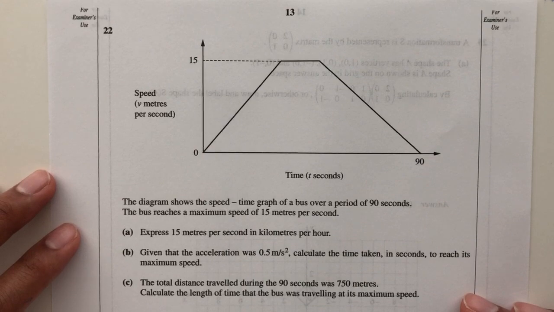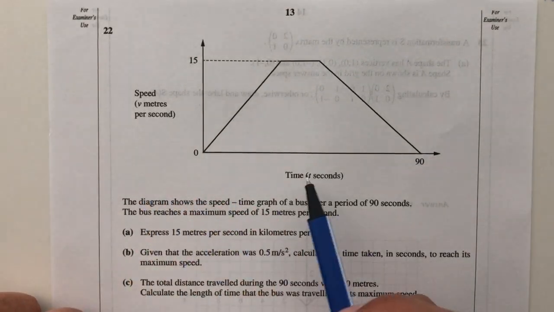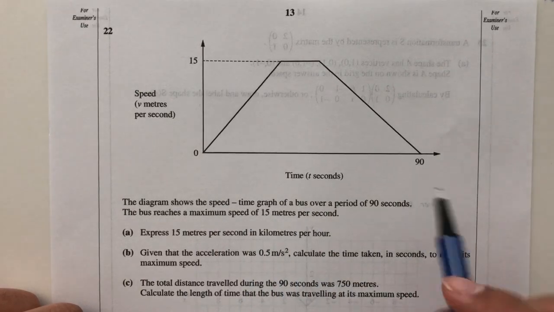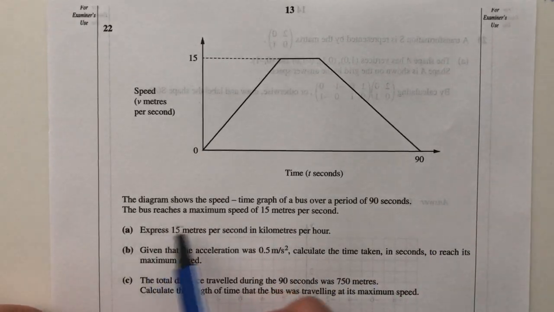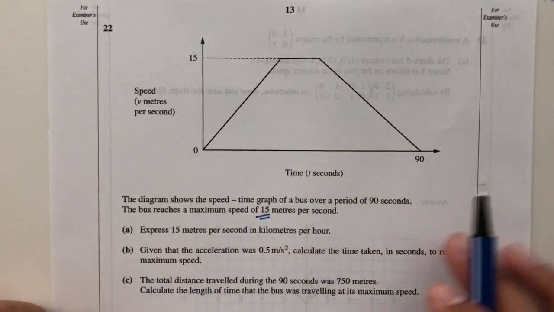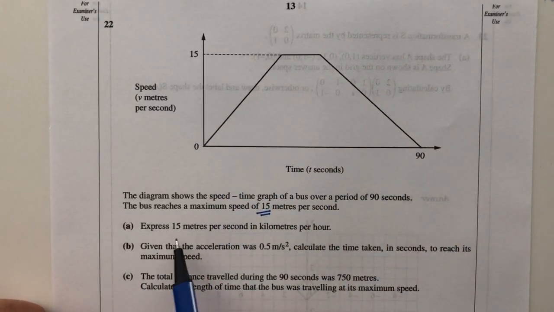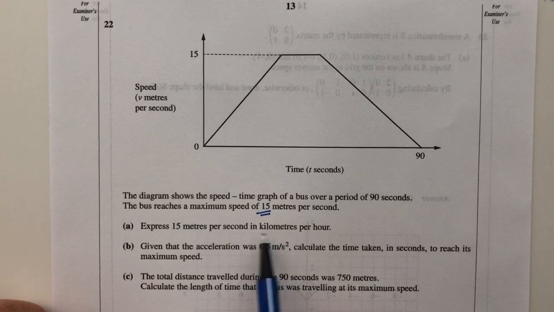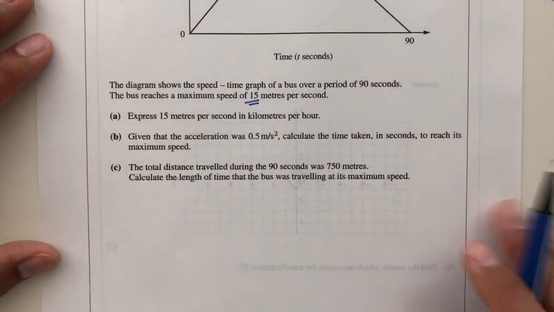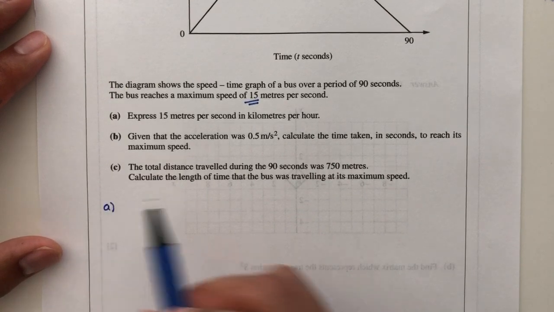Now moving on to question 22, we have a speed time graph for a bus journey over 90 seconds. The bus reaches a maximum speed of 15 meters per second, as you can see here. So part 1, express 15 meters per second in kilometers per hour. In this case, if you do know the formula, you can use the formula, but if you do not know, we can do it step by step.